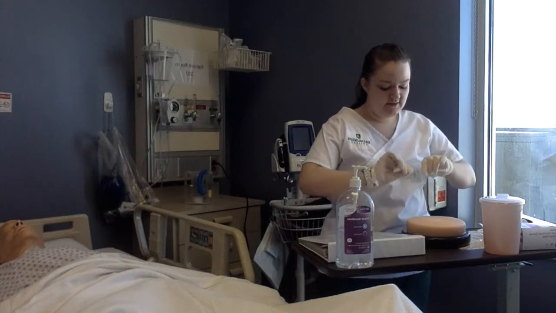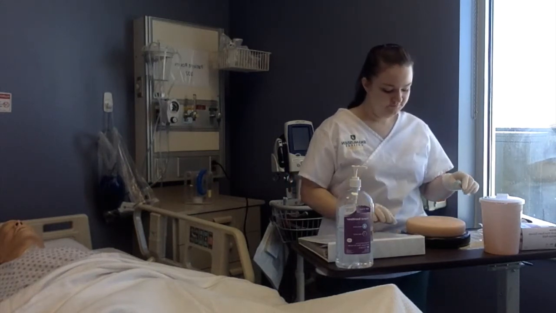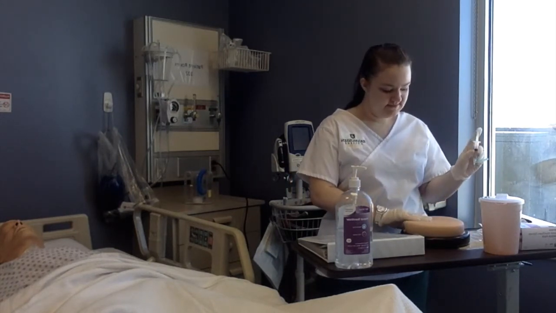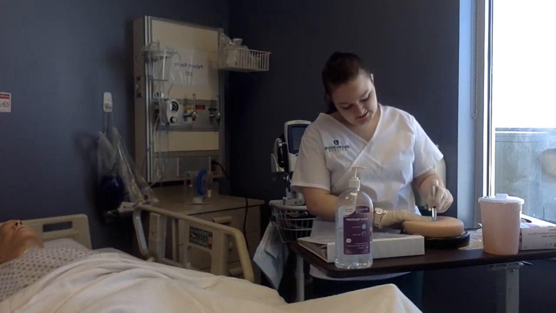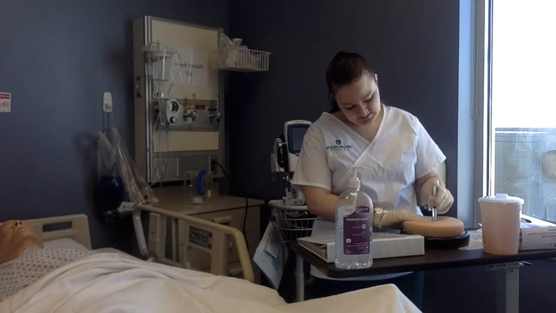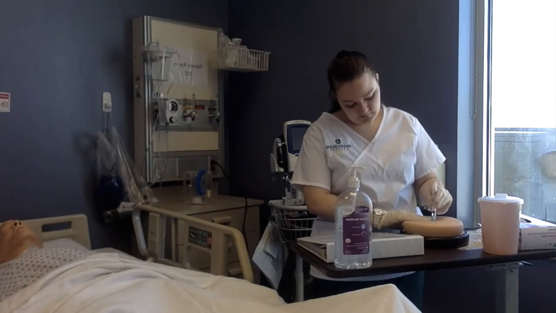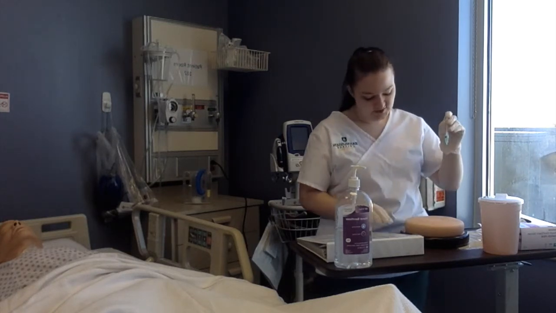I will then uncap my needle, Z-track the skin, go at a 90-degree angle. This is 2 milliliters, so it should take 20 seconds. So I begin injecting, not too quickly. After 20 seconds, I would then remove my needle, the same degree it went in.